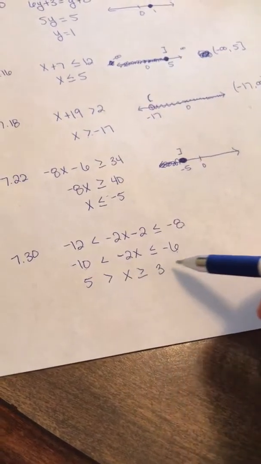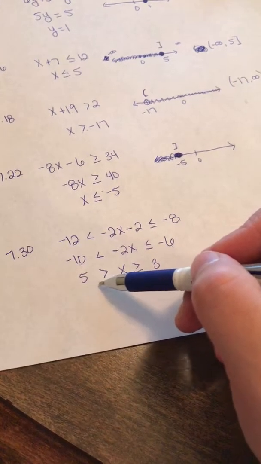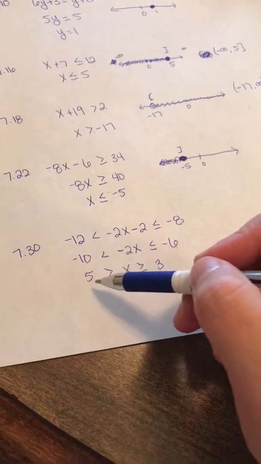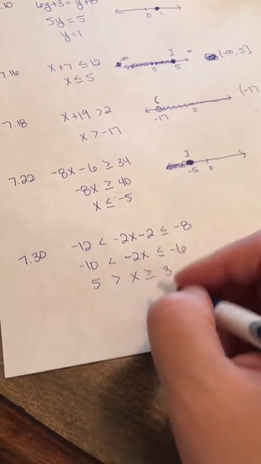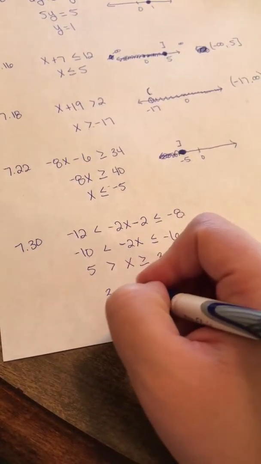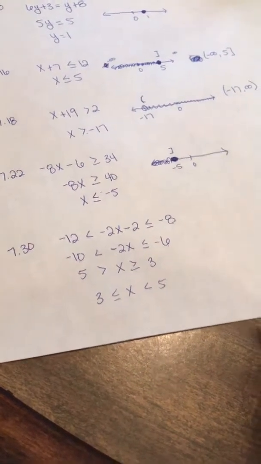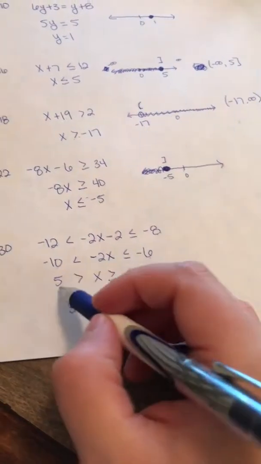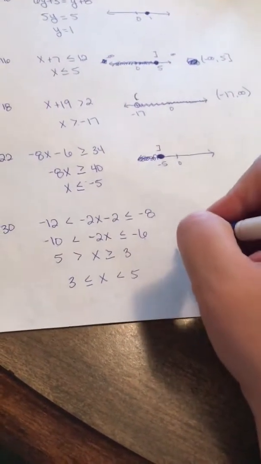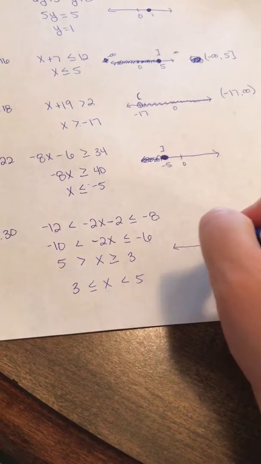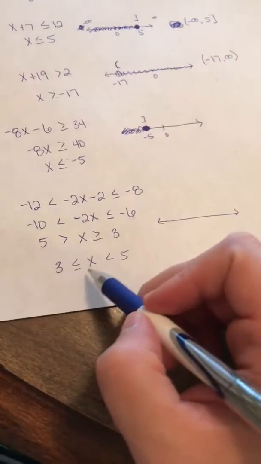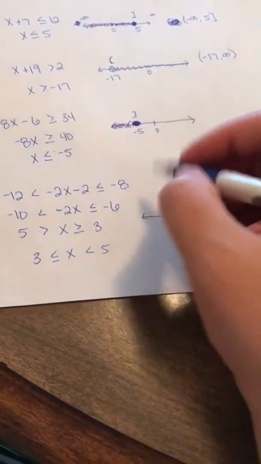And when you're writing a compound inequality like this, most people prefer that they go less than. So if you want to turn it around and say 3 is less than or equal to x is less than 5, that's fine. It's the same statement either way. If you leave it alone, that's fine. But like I said, most people prefer it when it's less thans.